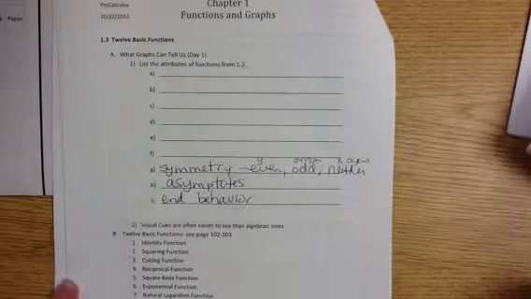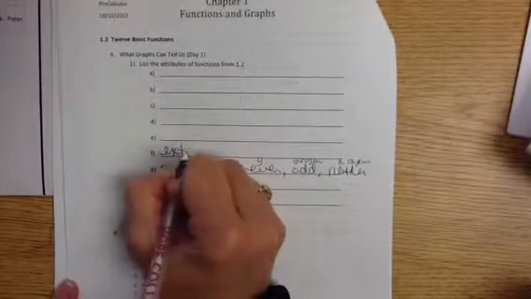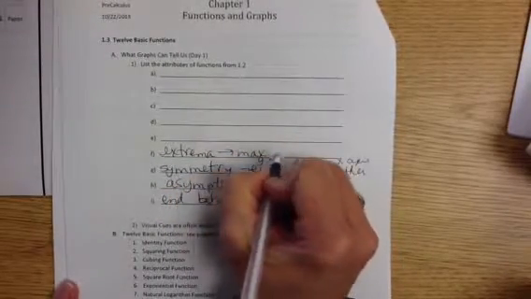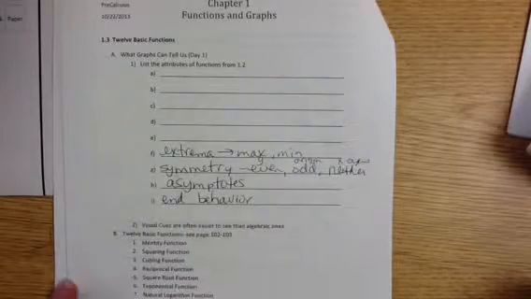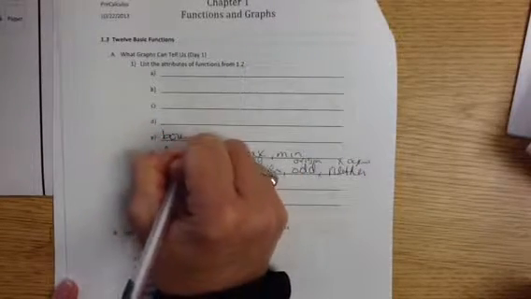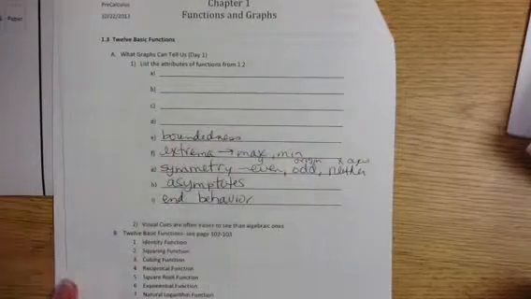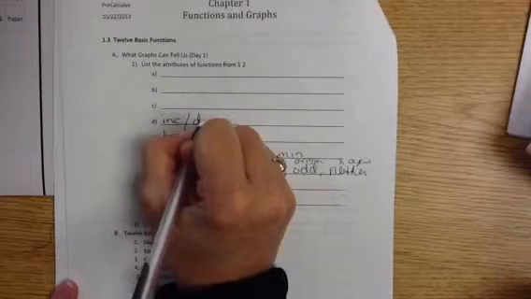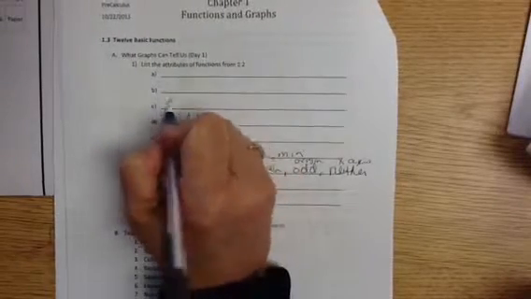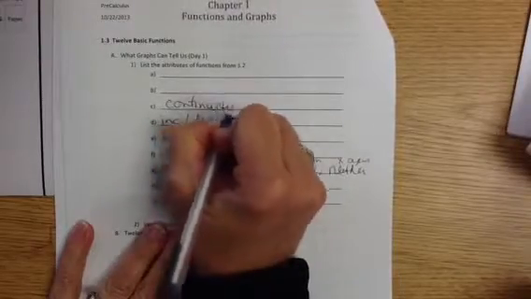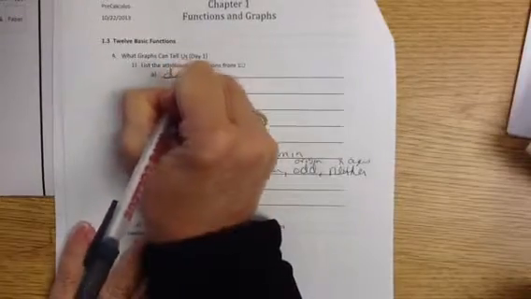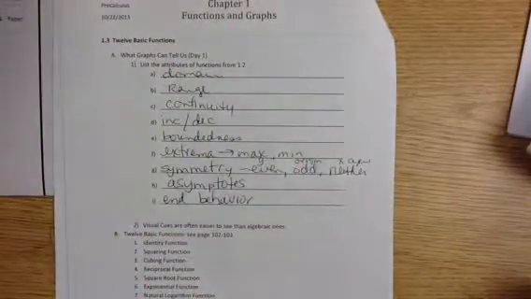We also talked about extrema, and extrema had to do with things like max and min. We also looked at boundedness, increasing and decreasing, and continuity. Continuity, there were 3 types of discontinuity. We looked at range, and we looked at the domain. Those are the attributes of functions.